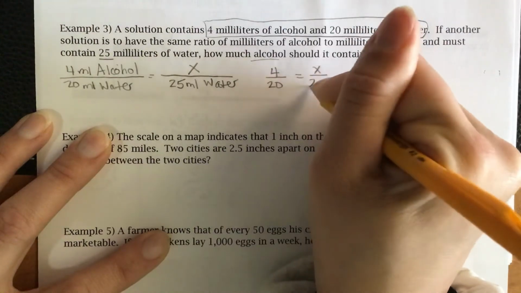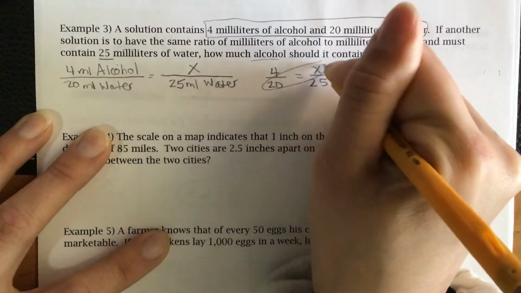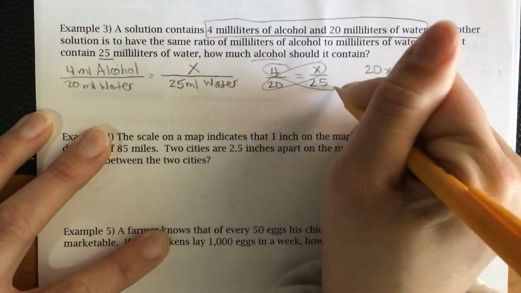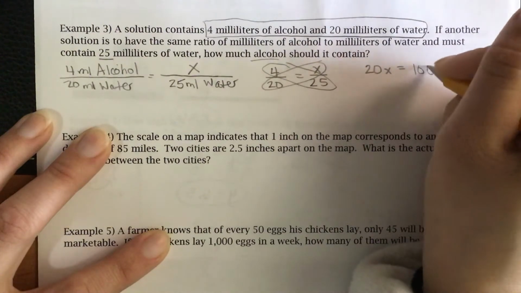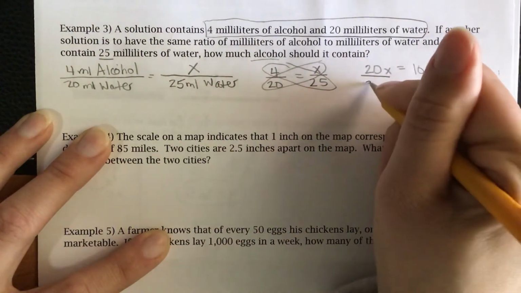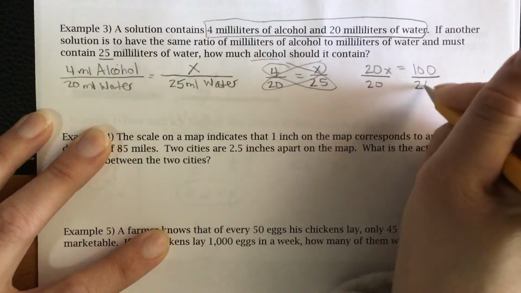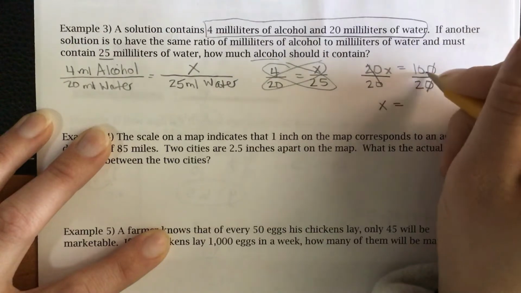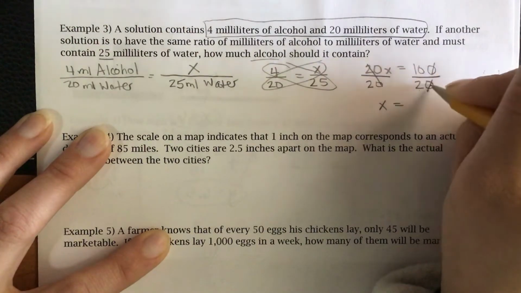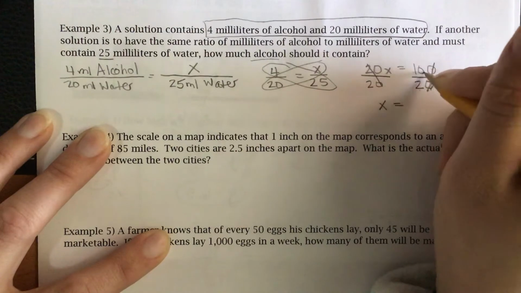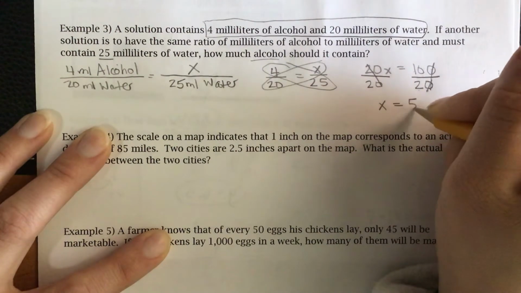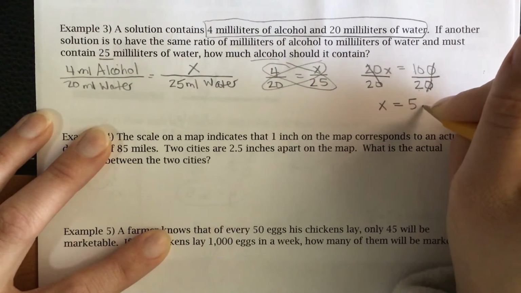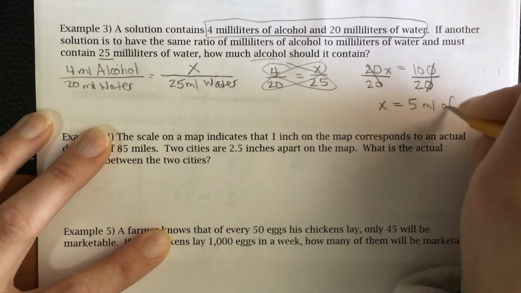equals X over 25. I'm going to cross product, and I get 20 times X, which is 20X, and 4 times 25, which is 100. I divide by 20 on both sides to get the variable by itself. So I get X equals 10 divided by 2, because with hundreds, these zeros make 1, so 10 divided by 2, which is 5. I could have also done 100 divided by 20 to get 5, and that would be milliliters of alcohol.